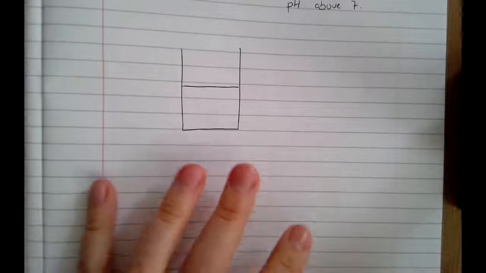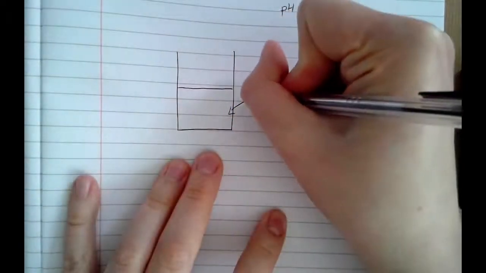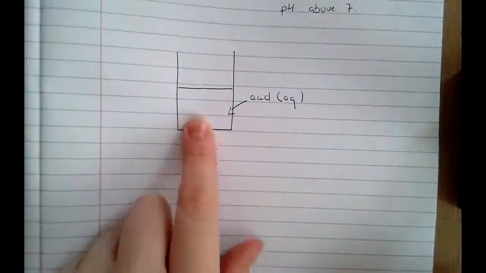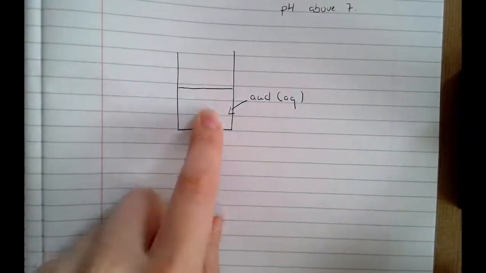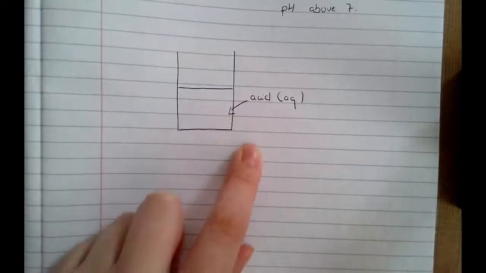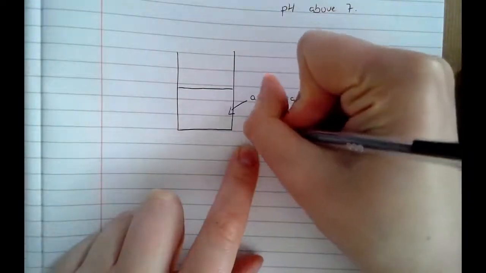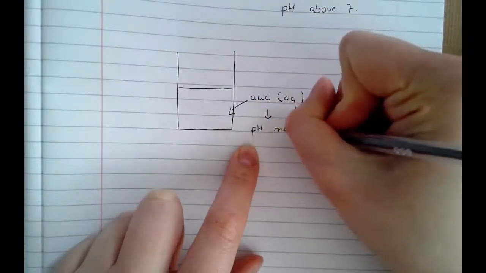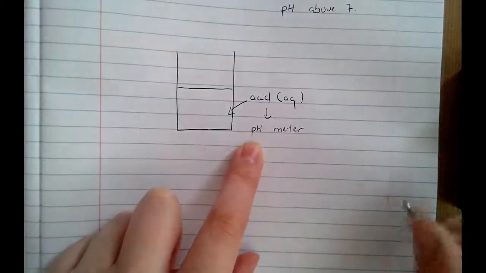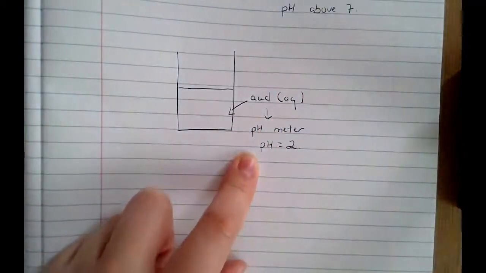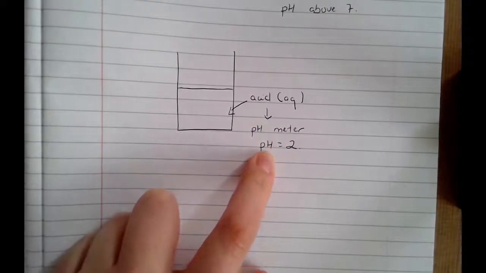So you start out with a beaker of acid. Remember, acids are always going to be aqueous because they're always dissolved in water. So you're not going to have a solid acid. So you start off with your beaker of an acid, okay? And you're going to want to get the pH of your acid. So you could use a pH meter, and you find out at the start that your pH is, let's say, 2. It's an acid, so it has to be less than 7. You use your pH meter and you find out.